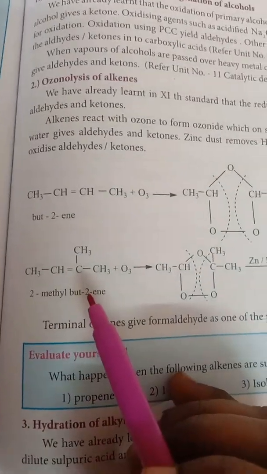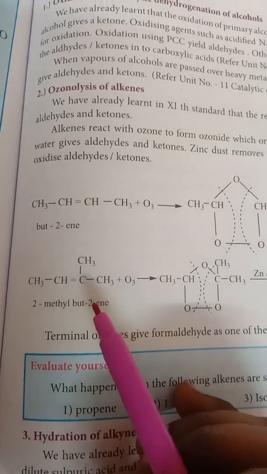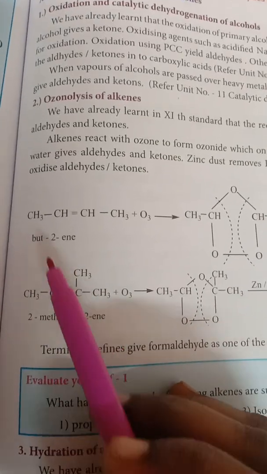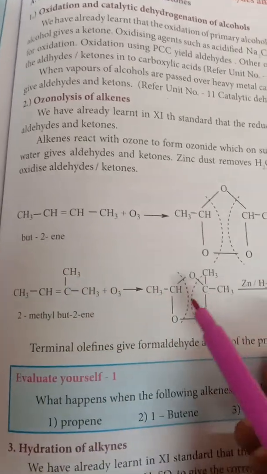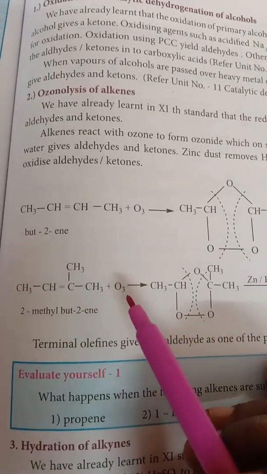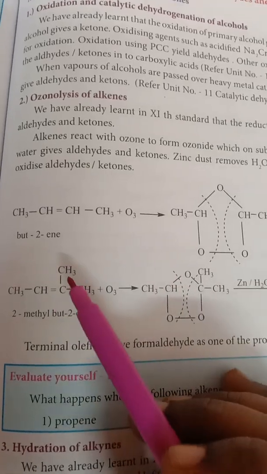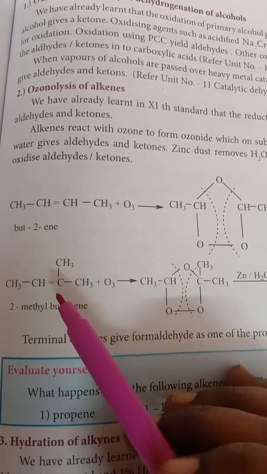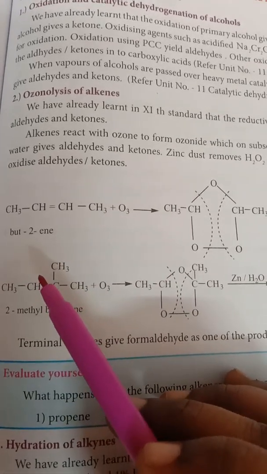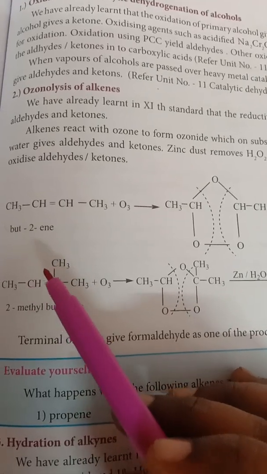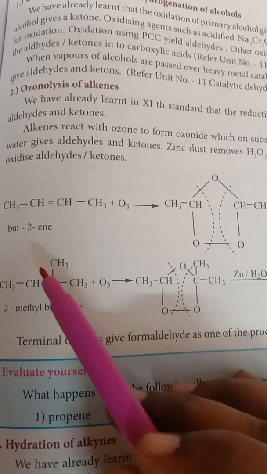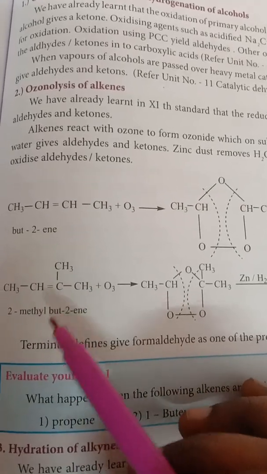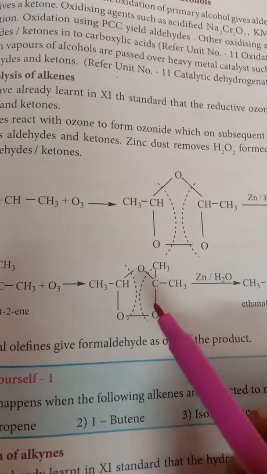Then second, another compound, 2-methyl butene. I am going to add one methyl group to this carbon. It is the same reaction, O3 is passed over it. Across the double bond only the reaction takes place. Similarly, the oxygen forms a bond at the top and the others at the bottom, forming an ozonoid.